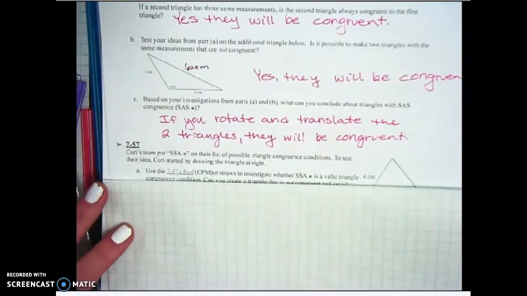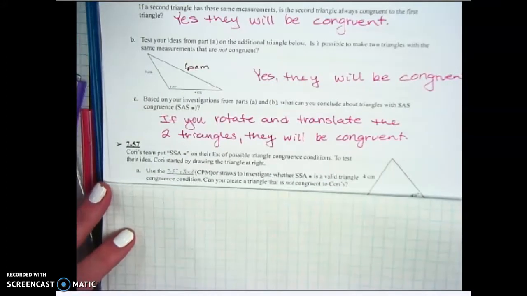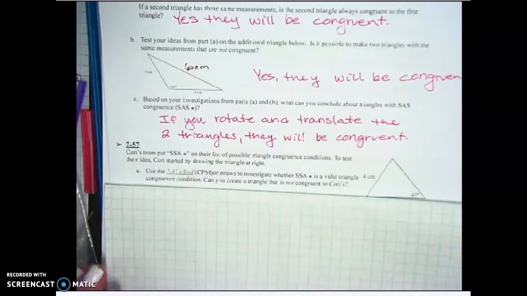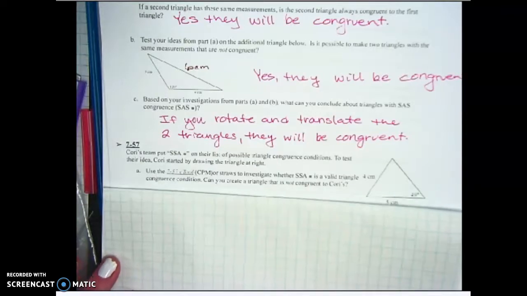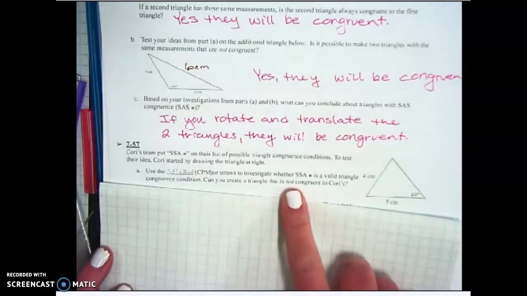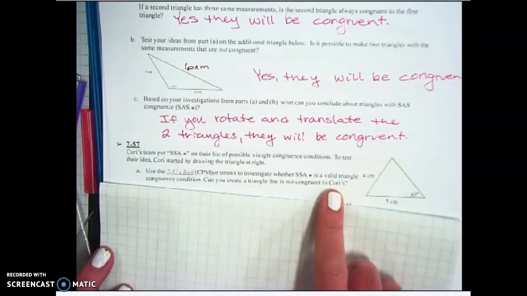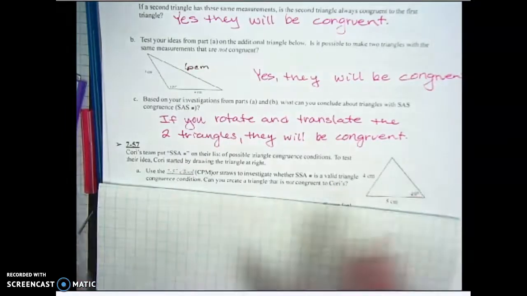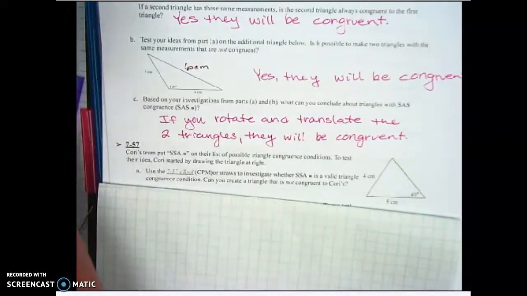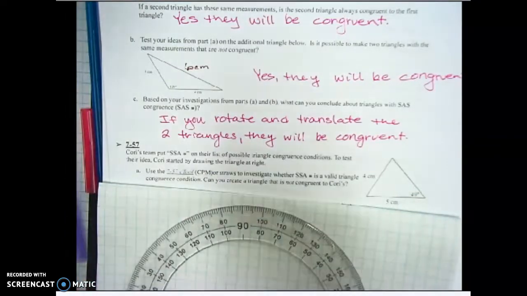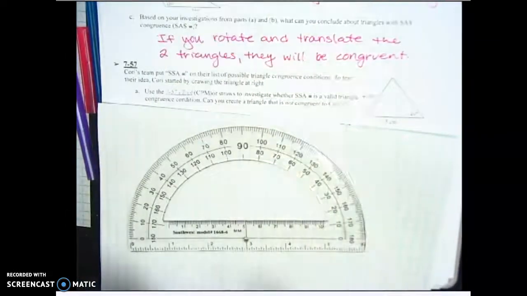Question 57. Corey's team puts side-side-angle on their list of possible triangle congruence conditions. To test their idea, Corey started by drawing the triangle at right. We're going to use straws to investigate whether side-side-angle is a valid triangle congruence condition. Can you create a triangle that is not congruent to Corey's? Okay, so we've got a 49 degree angle over here. So you're going to take your protractor and open it up to how many degrees? 49. That's really close to 50.